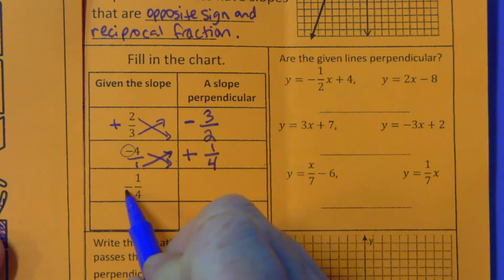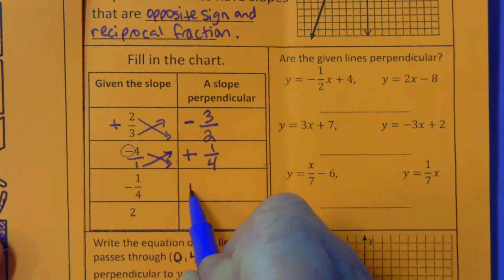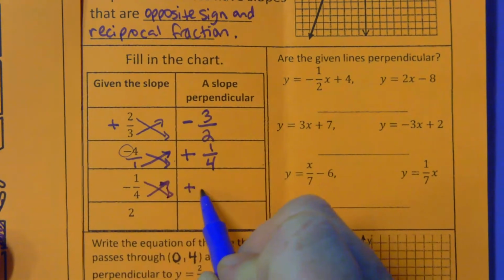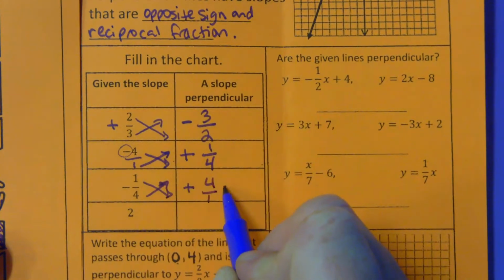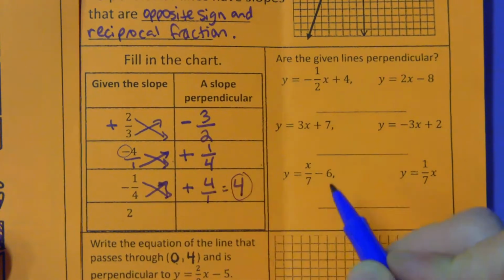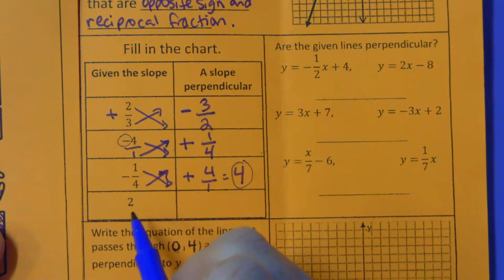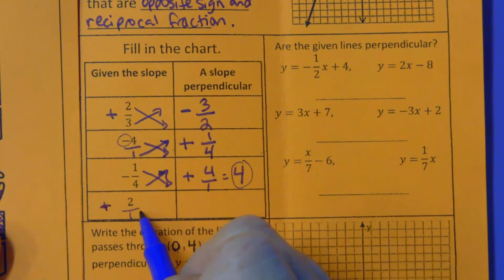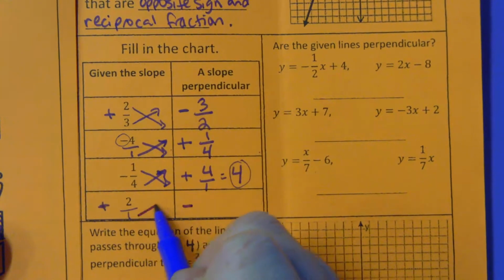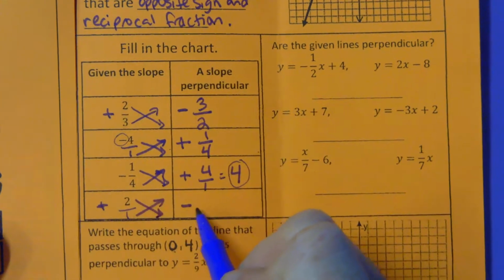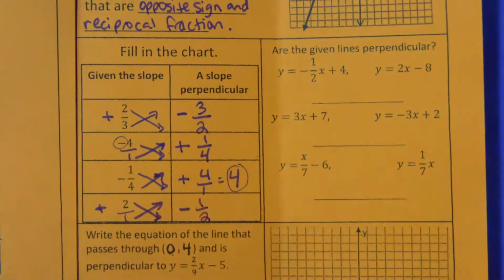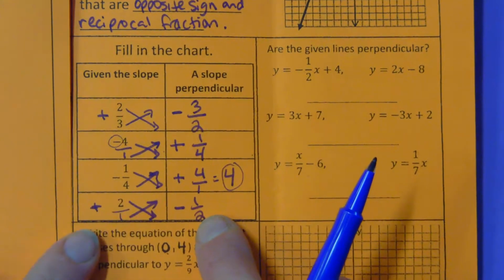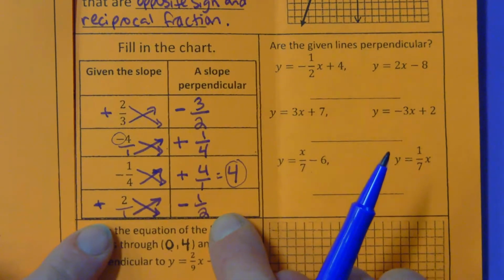This is negative, which means the opposite of negative is also positive. And then I need that 4 in the numerator and that 1 in the denominator, so it's positive 4/1, which is just plain 4. And then last but not least, this is 2/1. That's a positive number. So my perpendicular line will be negative, and I'm going to flip those upside down. So negative 1/2 is my reciprocal of 2. And so my perpendicular line will have a slope of negative 1/2.